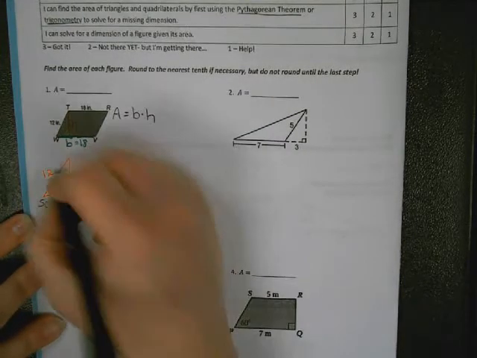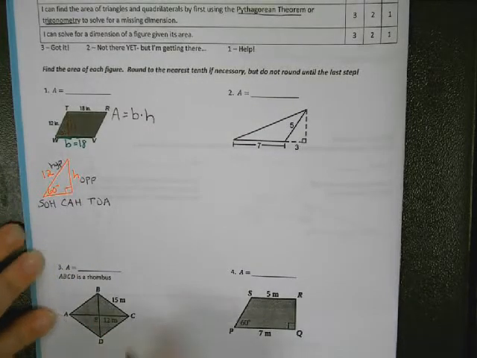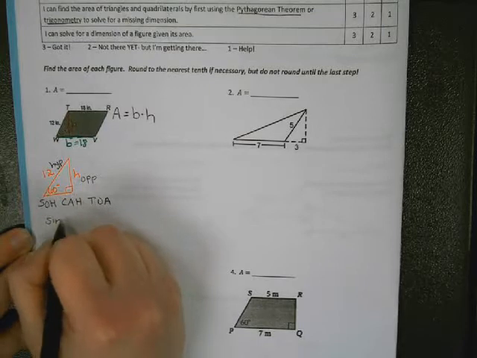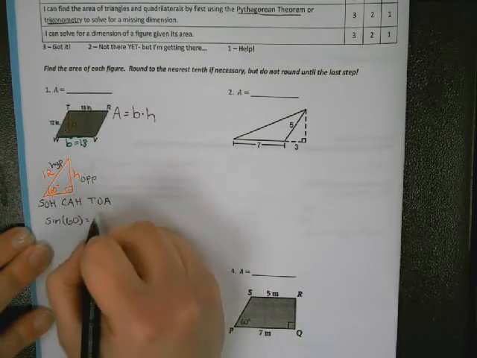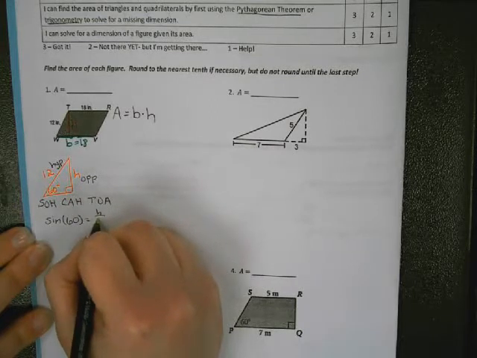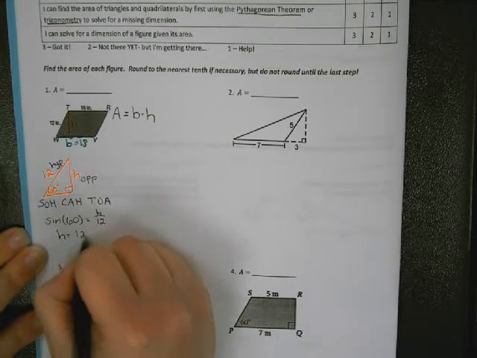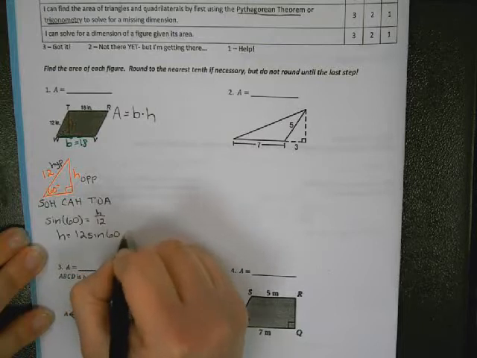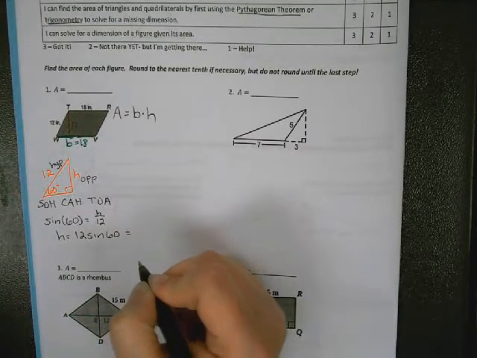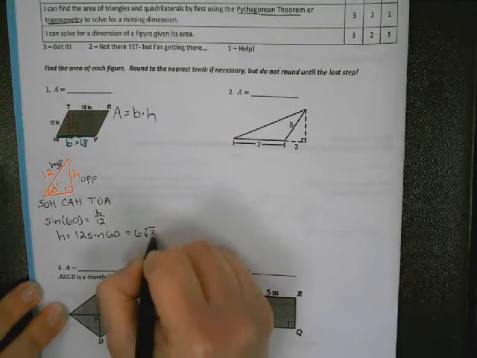This is our opposite side and our hypotenuse, which means we're going to have to use sine in order to solve for h. So the sine of 60 degrees is going to equal the opposite side, which is h, over the hypotenuse, which is 12. And we multiply by that 12 to get h alone. So h is going to equal 12 times the sine of 60. And if we put that into our calculators, if you've got the small yellow one, then you will be able to get that down to 6 rad 3.